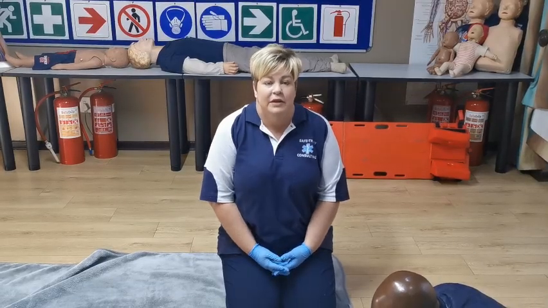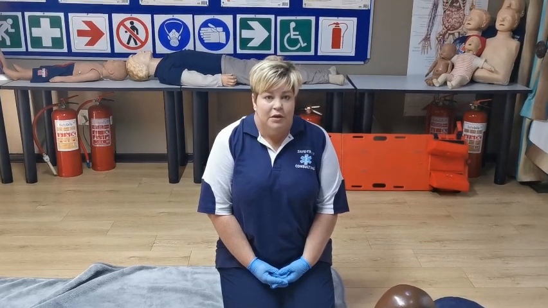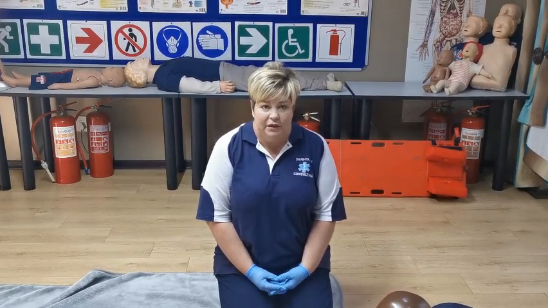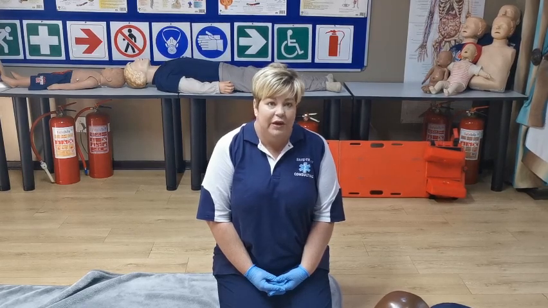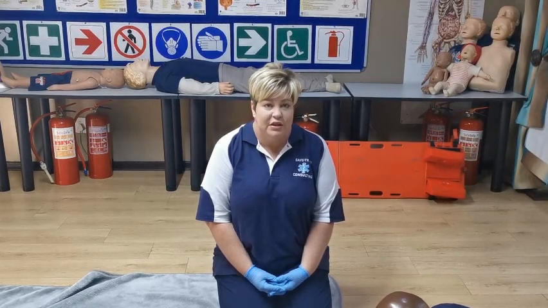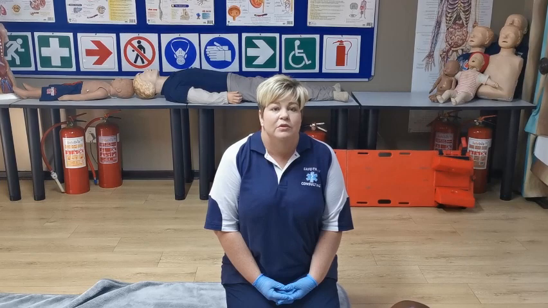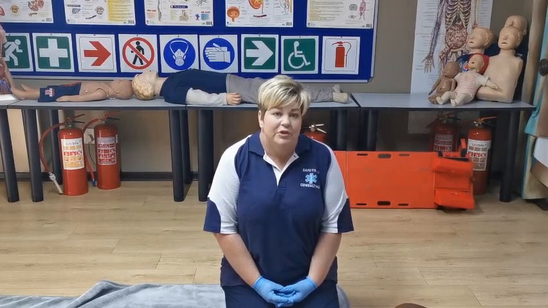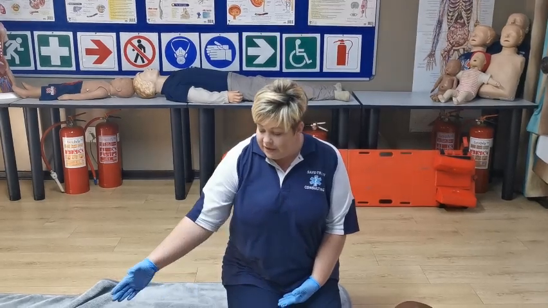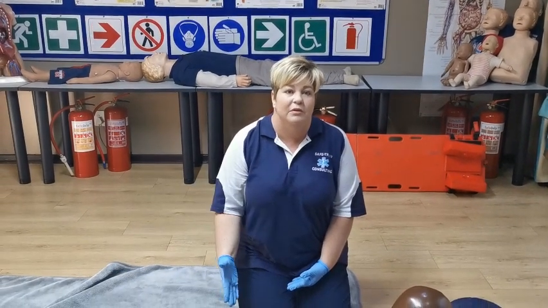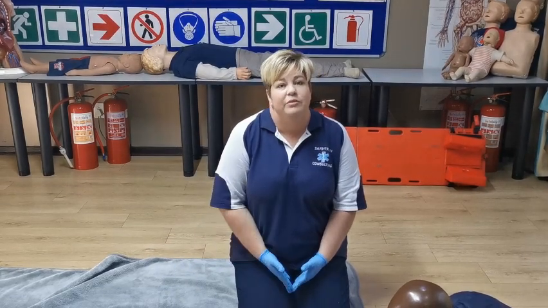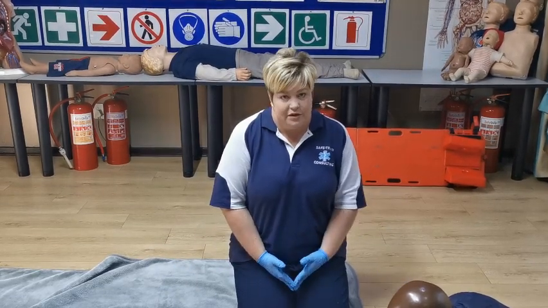We are going to be performing the secondary survey now. Hazards and health, circulation, airway and breathing has been done. We are going to be looking now for any other injuries using DOTS: deformities, open wounds, tenderness or swelling. Now I want to reiterate, if possible, if I have a female patient, let it be a female that does the secondary survey. If it's a male patient, preferably a male first aider.